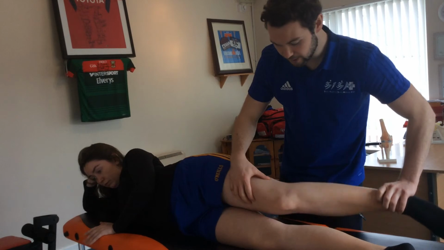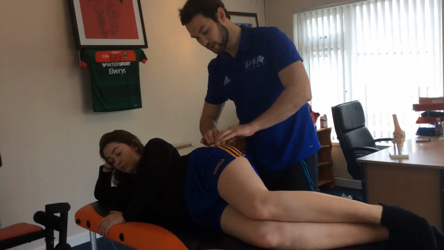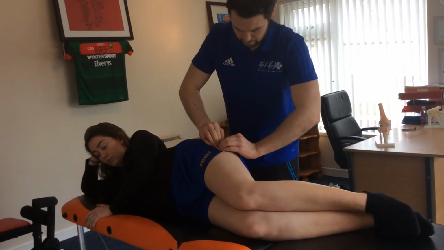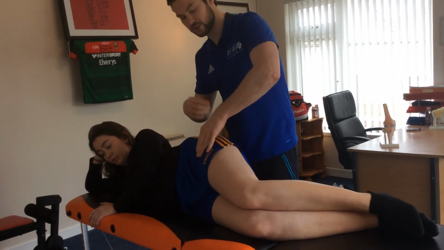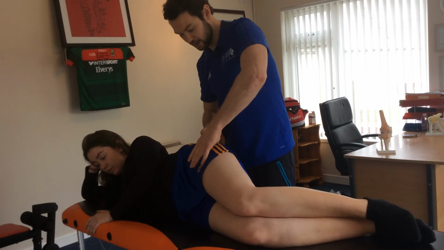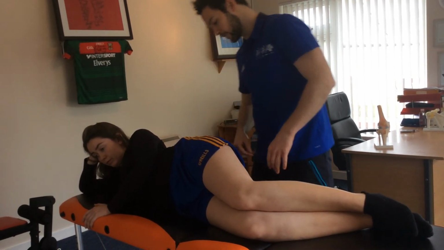Okay, while we're on our side is also a good place to check for any greater trochanteric pain syndrome. So we get to palpate along the head across here all the way down through the IT band, and always check on both sides if both sides feel the same as any GTPS pain. Okay, so pop onto your back again there for me.